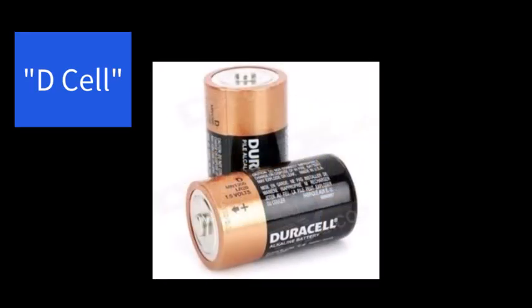The next battery we have are D-cell batteries. They power devices with up to 1.5 volts, just like AA and AAA.